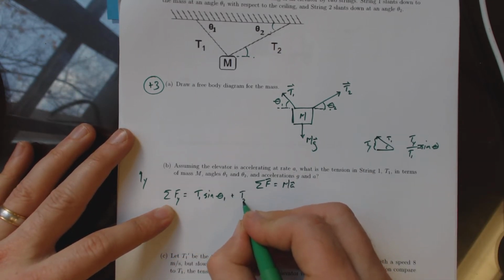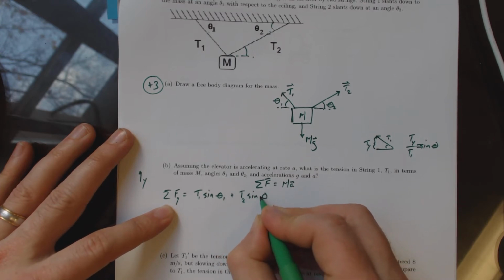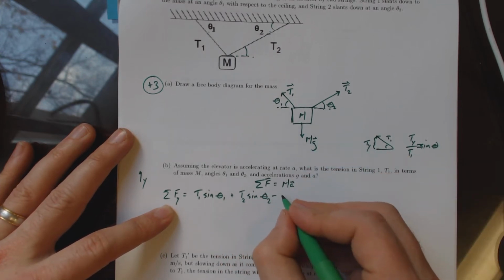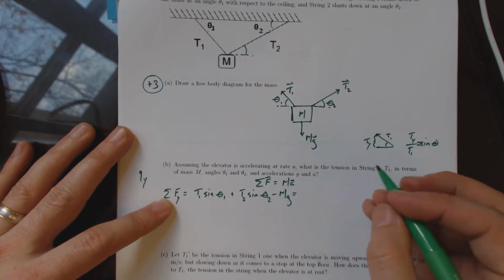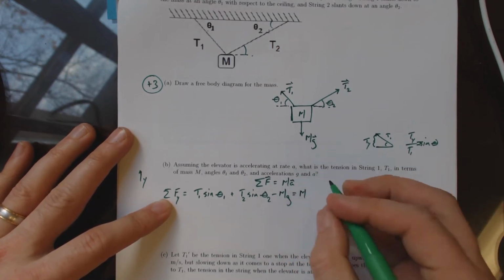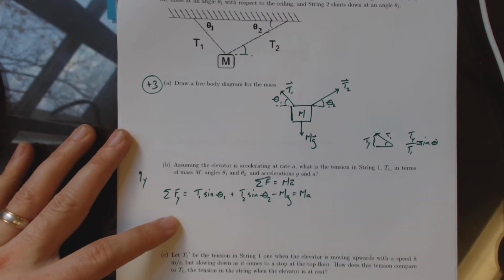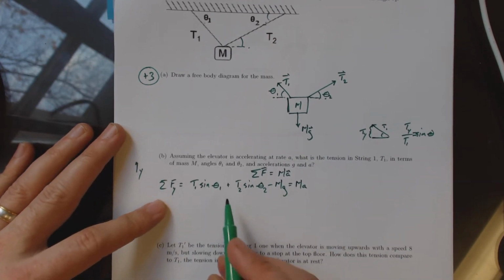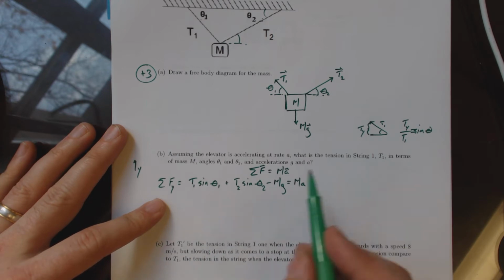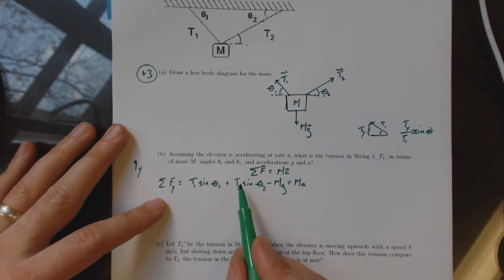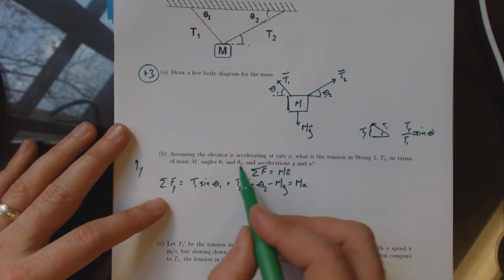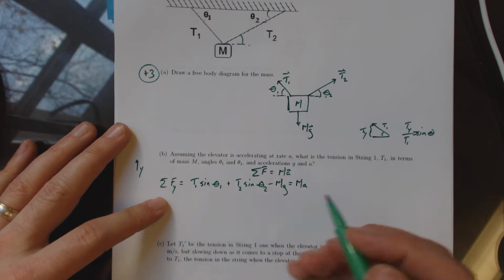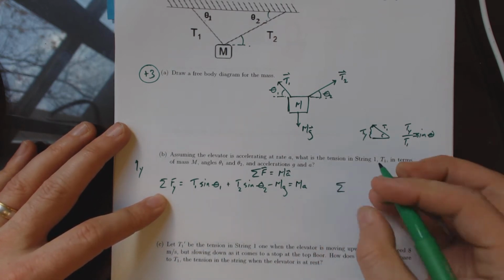So that's t2 sine theta 2, likewise. And then mg is in the opposite direction, and that's going to be equal to the mass times the acceleration a. Now some of you might have gone ahead and solved for t1 here, but keep in mind that you've got t2 in here still, which is an unknown, so you can't solve for it. And we're asking you to solve for t1. And so for that, we need the sum of the forces in the x direction.